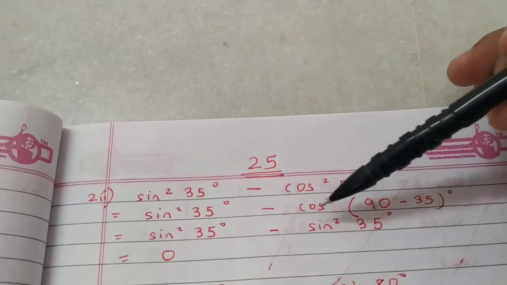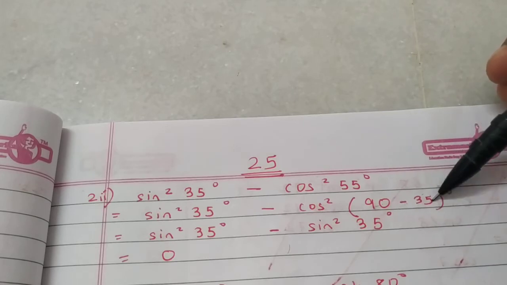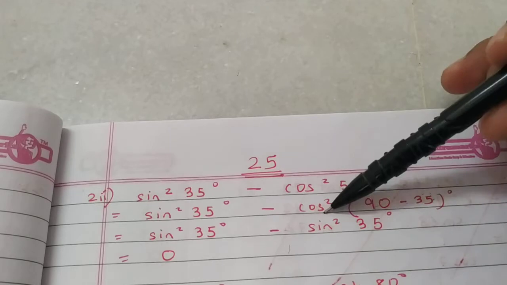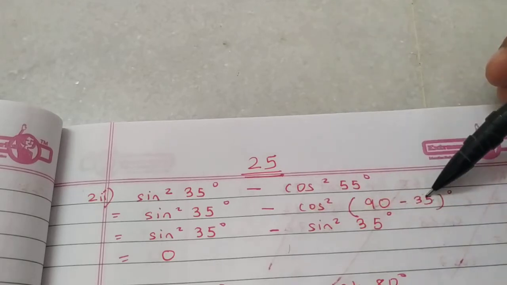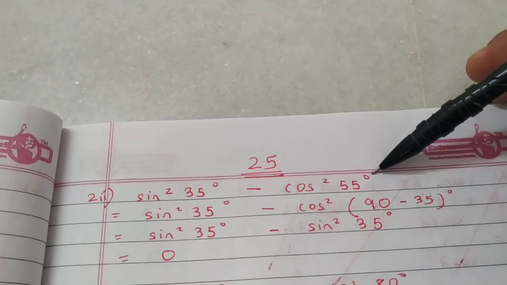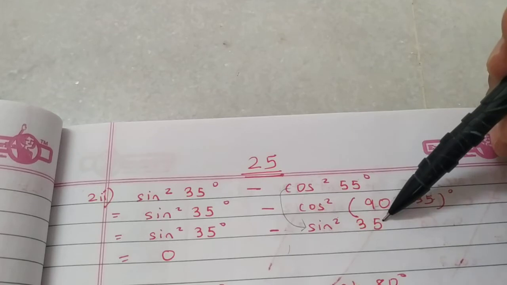And we know that cos of 90 minus theta, that is any angle, is same as sine of theta, that is sine of 35. So we are converting cos square 55 degrees into sine square 35 degrees.